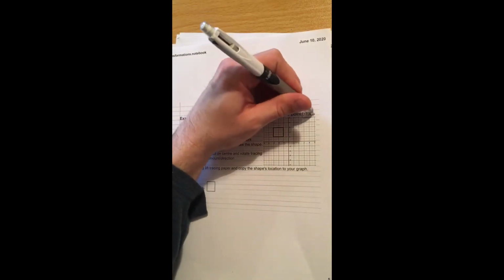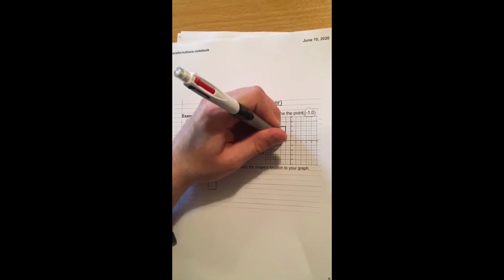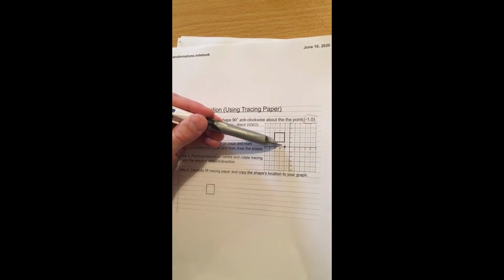Our center of rotation is -1, 0. We've been using 0, 0 before. Now we're using -1, 0. So first off, indicate where it is on our graph. This is this point right here.